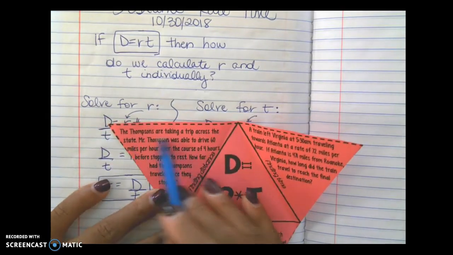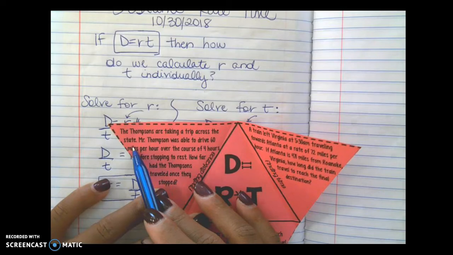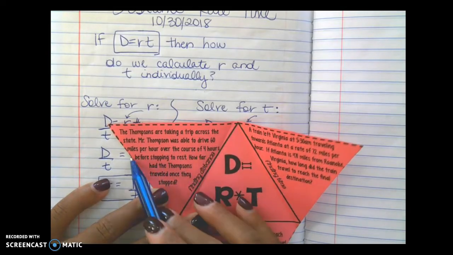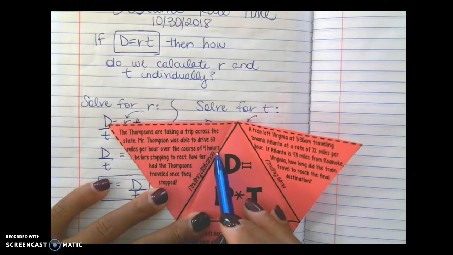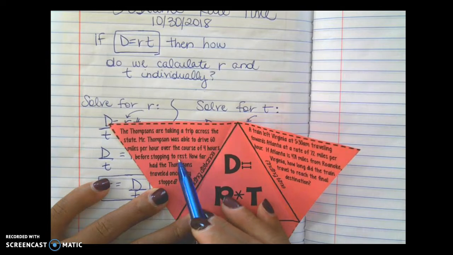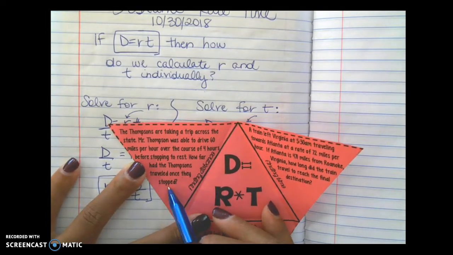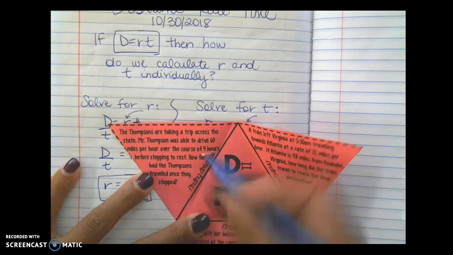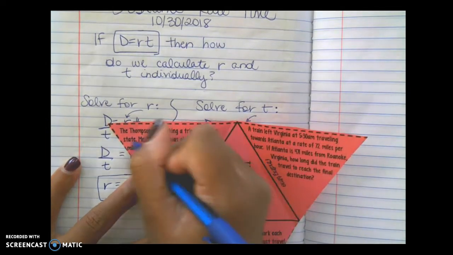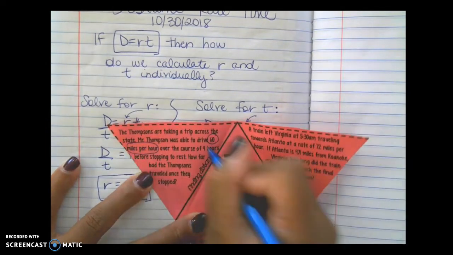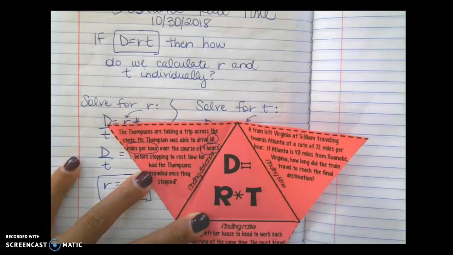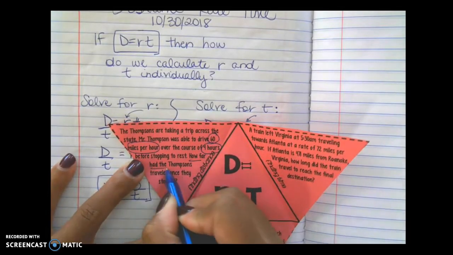It says here the Thompsons are taking a trip across the state. Mr. Thompson was able to drive 60 miles per hour over the course of 4 hours before stopping to rest. How far had the Thompsons traveled once they stopped? I need to underline and circle important information. 60 miles per hour, 4 hours. How far have they traveled?